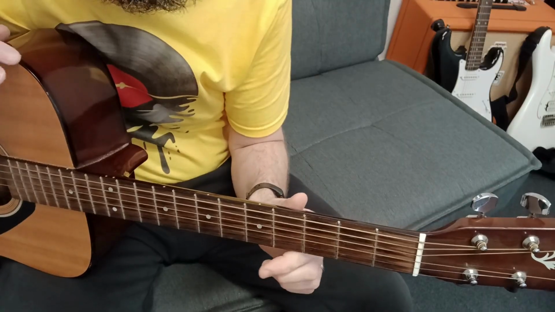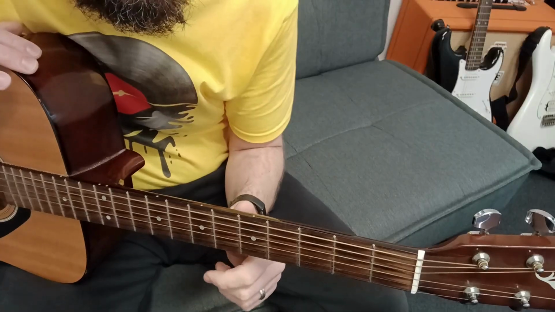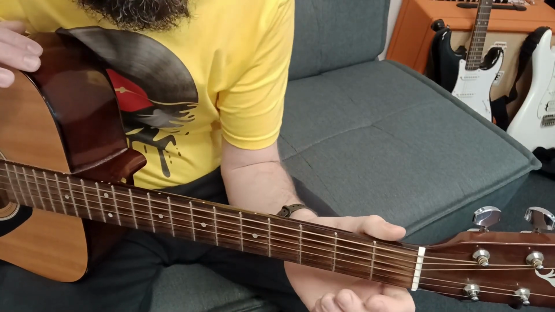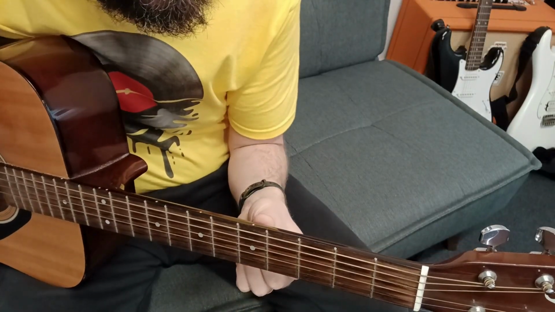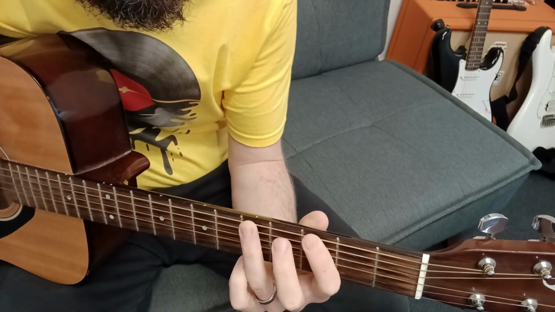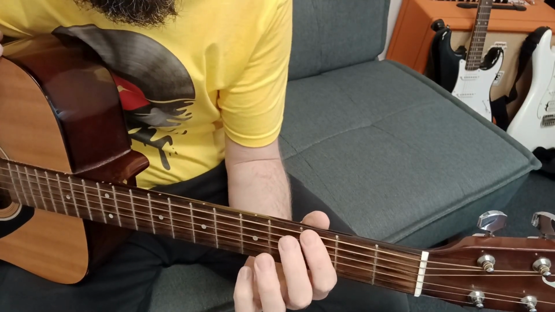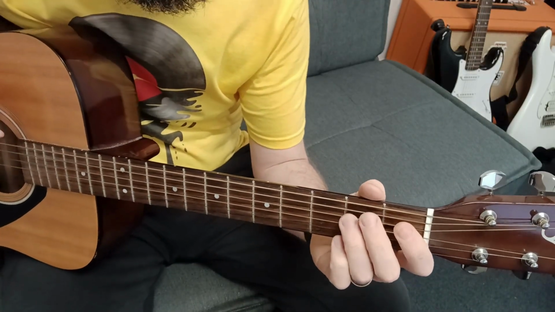A scale is a group of notes that sound good together. The most important one for beginners is the major scale, a happy sounding scale used in tons of songs. On guitar, a whole is skipping a fret. A half is moving 1 fret. An example of this is the C major.